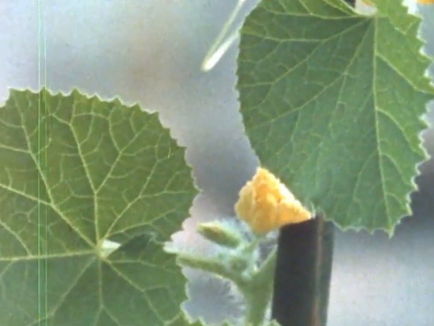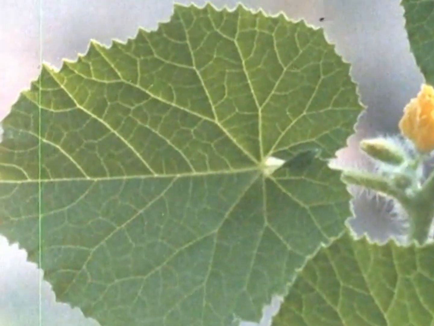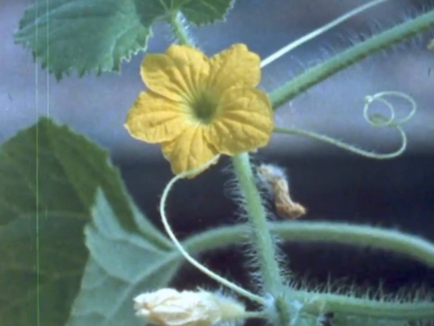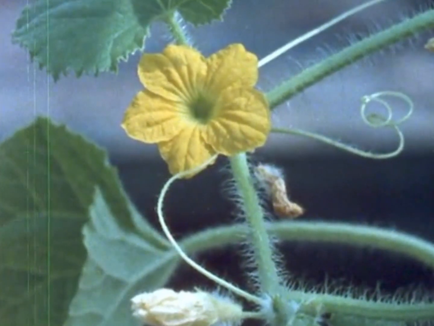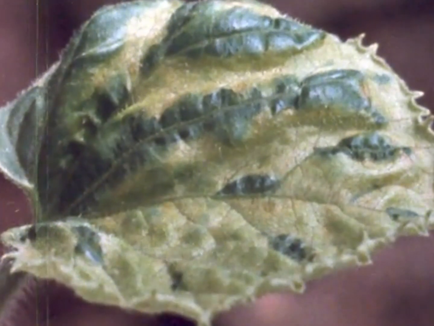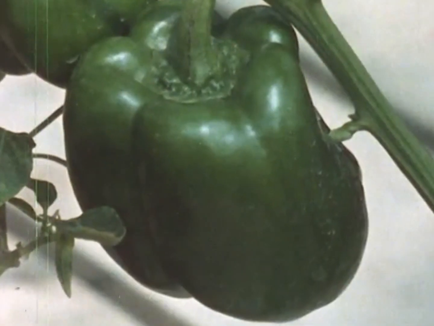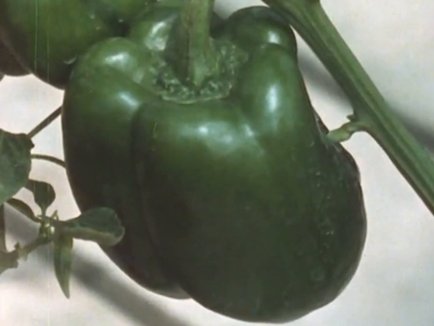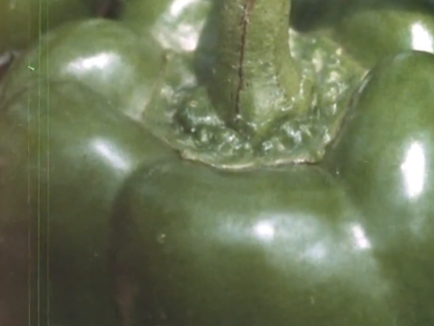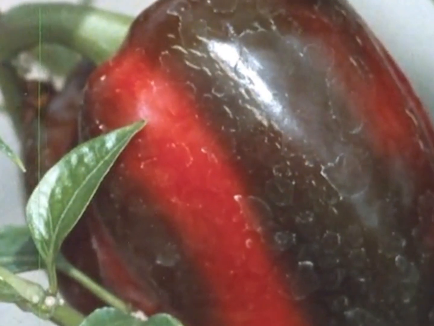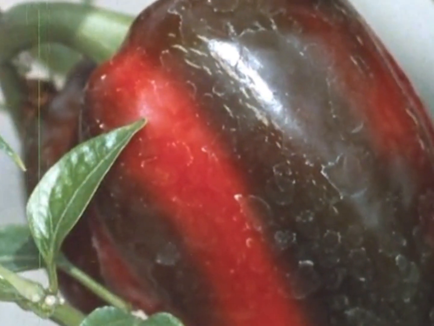There's no mistaking the vigorous look of a healthy plant, like this melon. But when infected with a virus called zucchini yellow mosaic, leaves become blistered as the virus destroys broad patches of cells. Fruit is also susceptible to viral disease. Here, pepper mottle virus causes discoloration and withering of these bell peppers.